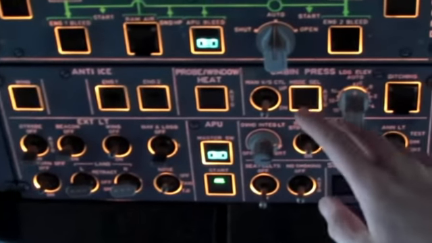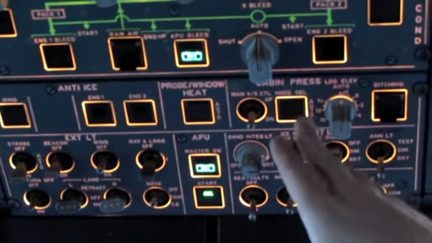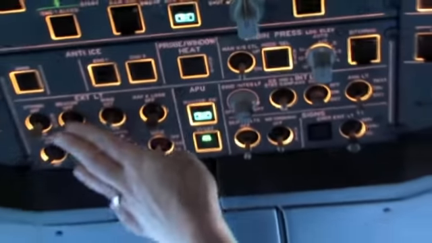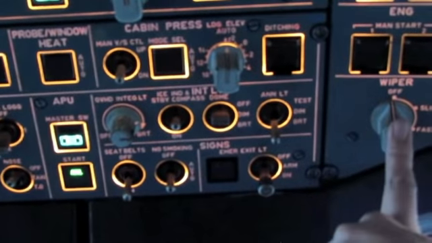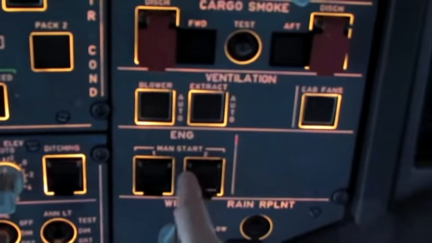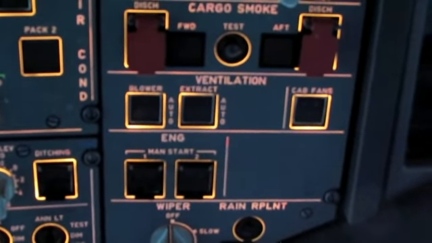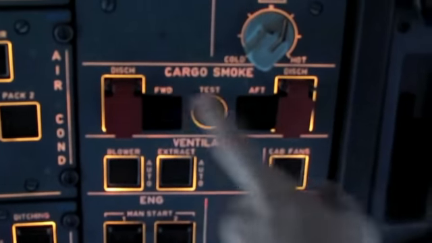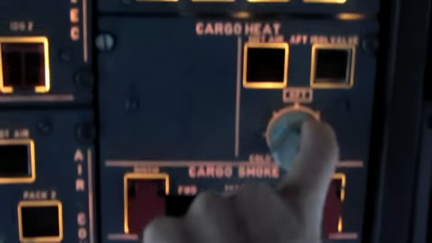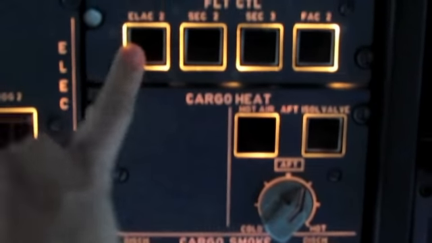The window heat does need to be on, you can press that. This is the cabin pressurization part, where you just select this back and forth to switch the systems, or you can use it manually. So just the external lights, like the beacon, the wings, landing, seatbelt sign, smoking, emergency lights. Windshield wiper, and engine manual start. Like on a super cold morning, you might need to do this because it just doesn't start that easy sometimes. There's the ventilation, there's the cargo smoke and stuff. There's the temperature for the aft cargo in case you have a dog or something back there.